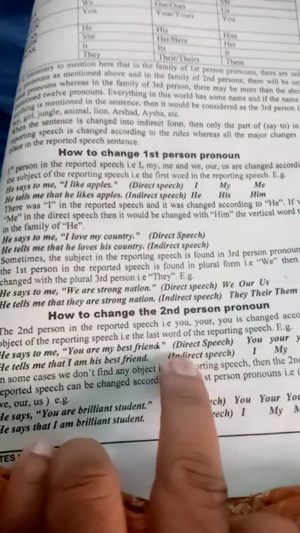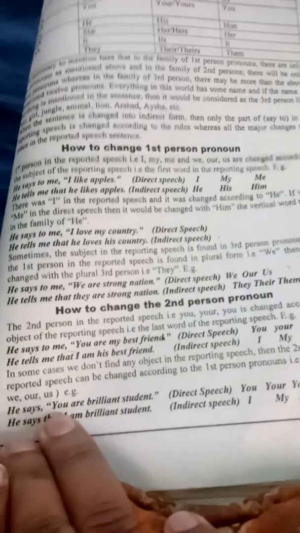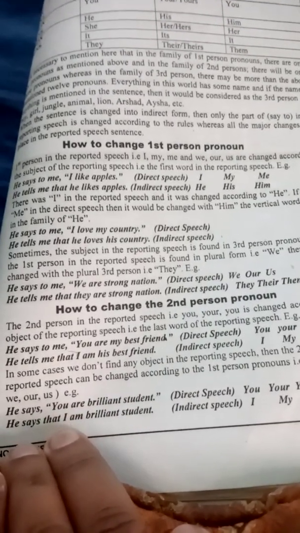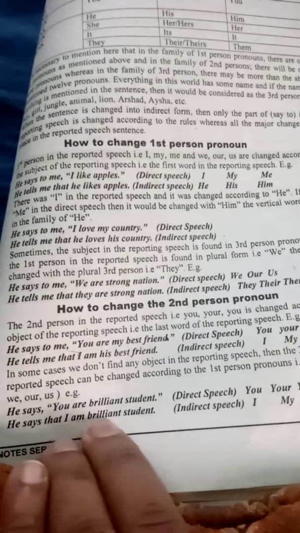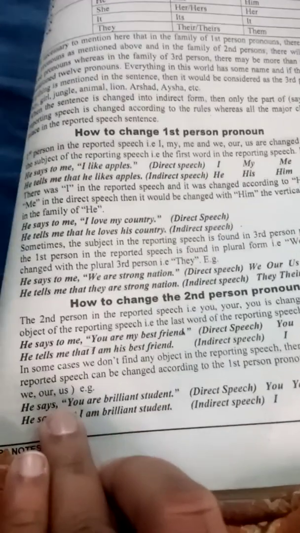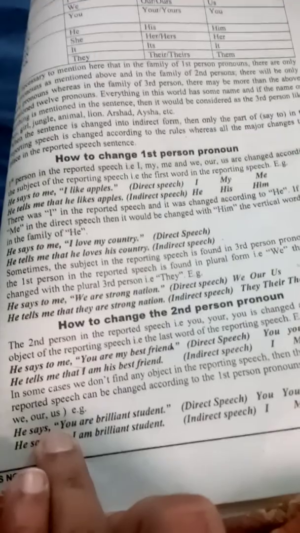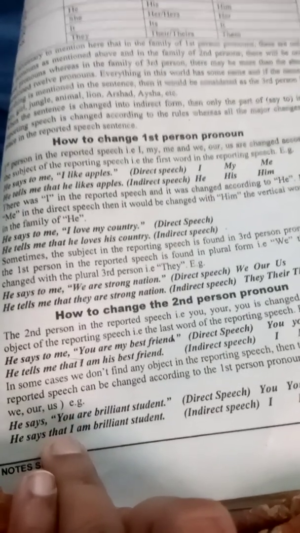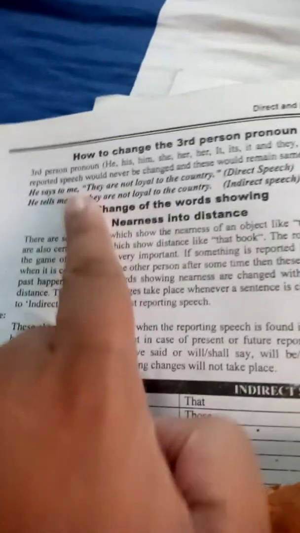So this is the direct and indirect change. Then, he says, you are a brilliant student. You will be replaced by I. He says that I am. Always, when you find that in the reporting speech there is no object, then mostly the second person changes into first person, like in this example. So students, now how to change the third person.